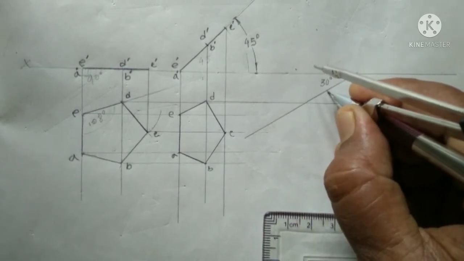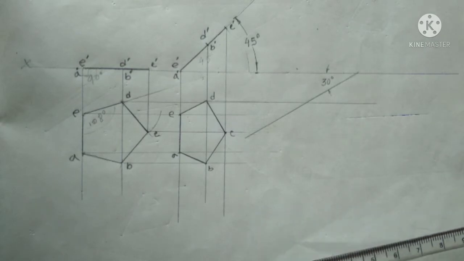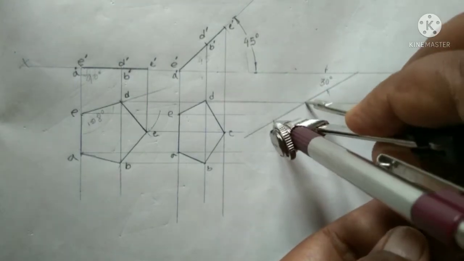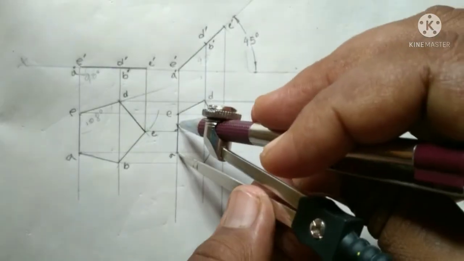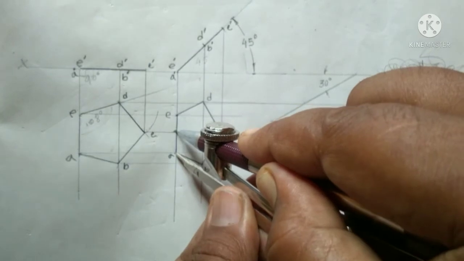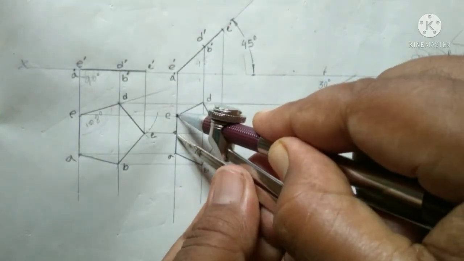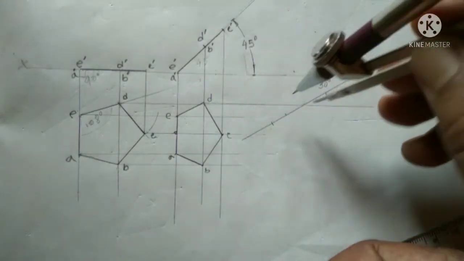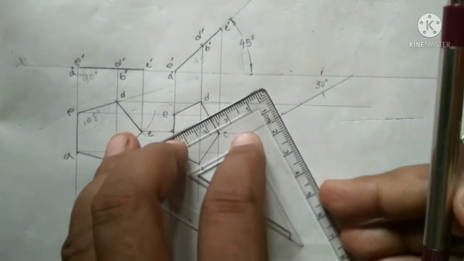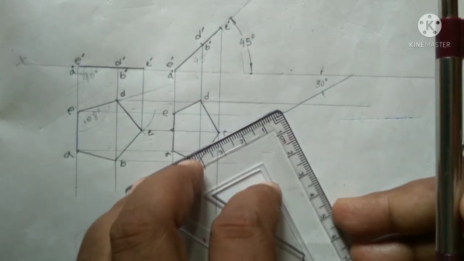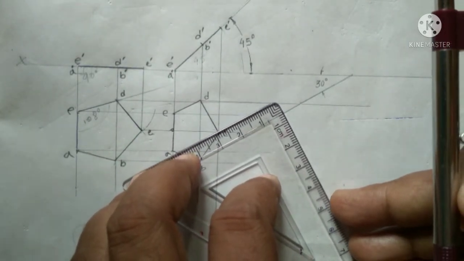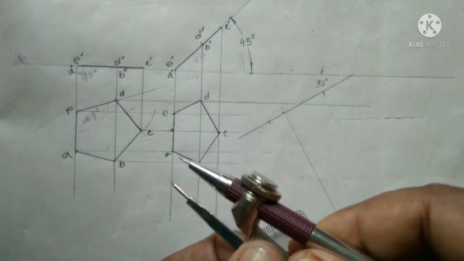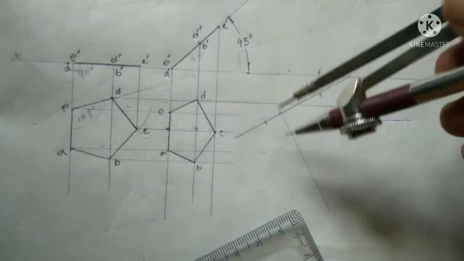Now we will draw another angle of 30 degrees on the HP, because the AE side is inclined at 30 degrees with the VP. We draw this angle to show the inclination of the resting side AE at 30 degrees with the vertical plane. Take half the length of A and from the middle point draw a perpendicular line.